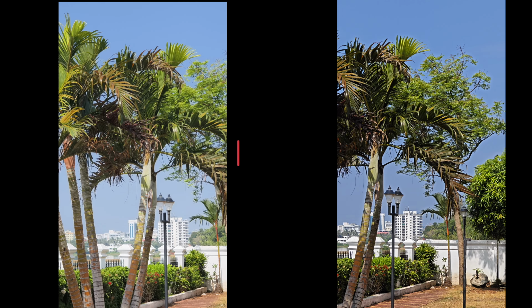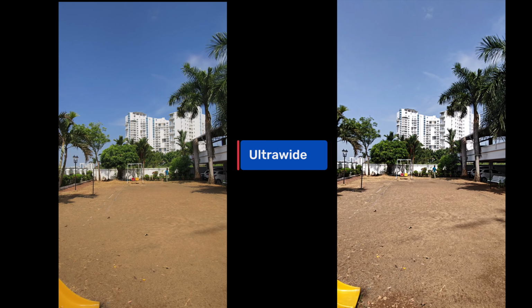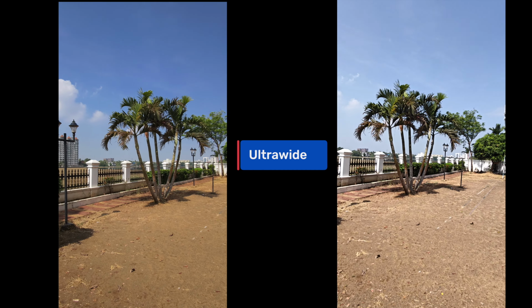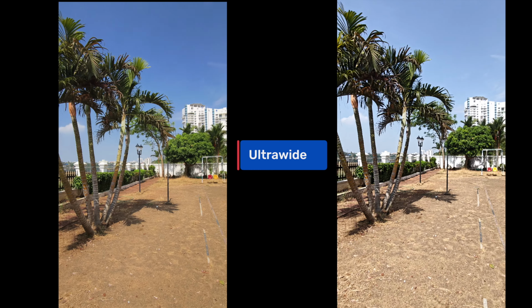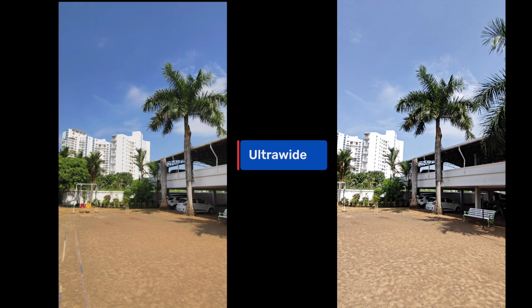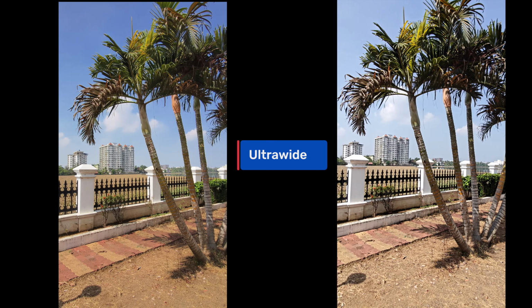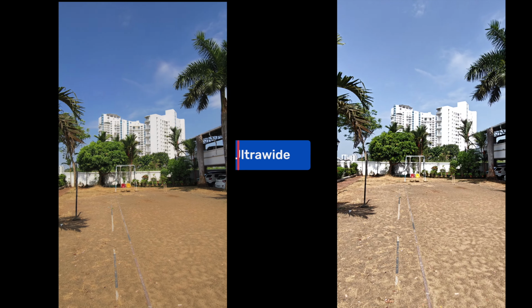So that was the telephoto camera. Now when it comes to the ultra wide angle camera, you can see there is a difference in colors. The Vivo has the same richer colors as the primary camera, but iQOO has a slightly different tone here, slightly muted or a bit more natural looking tone. So that's the ultra wide angle camera.